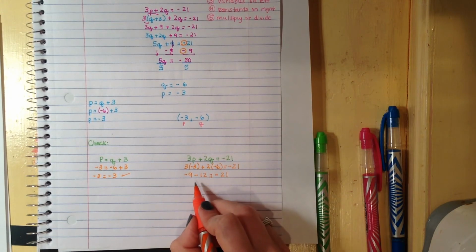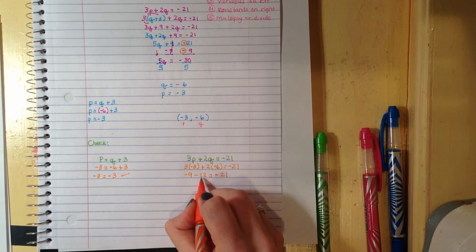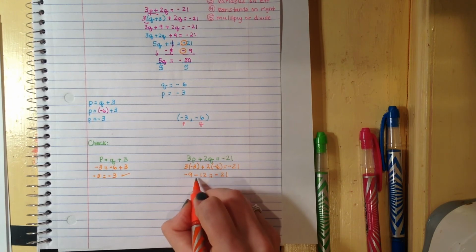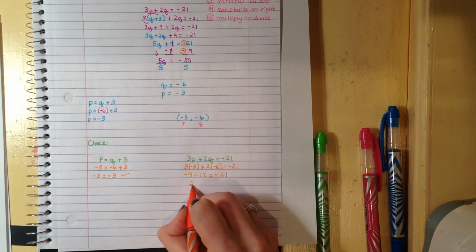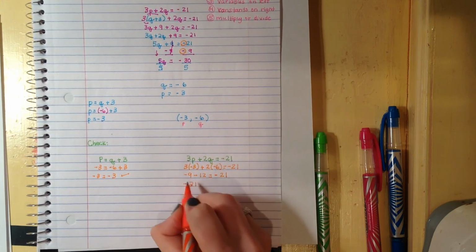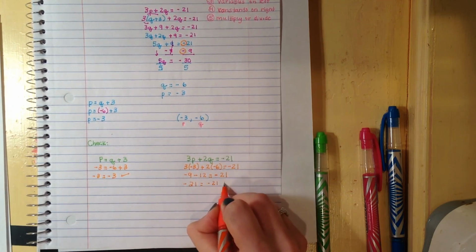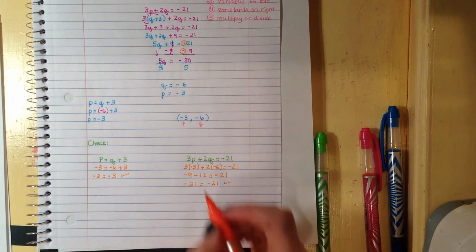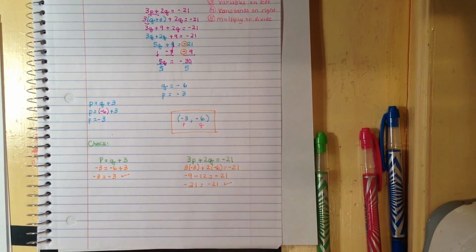Now I'm still not done simplifying on the left side. I have negative 9 minus 12. When signs are the same, two negatives, we're going to add the two numbers, 9 plus 12, which is 21, and keep the sign. Negative 21 equals negative 21. That holds true. Therefore, negative 3, negative 6 is a solution to the system of linear equations.